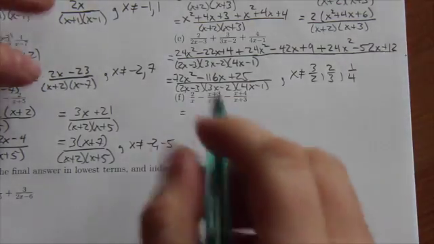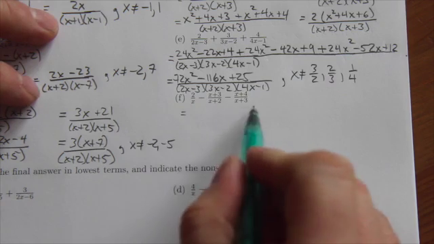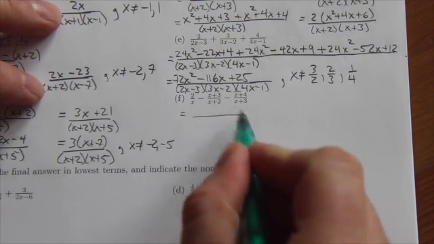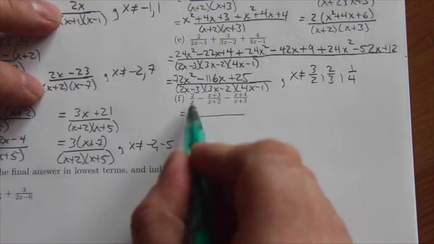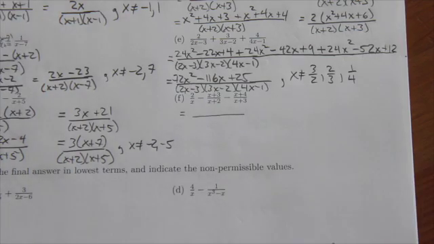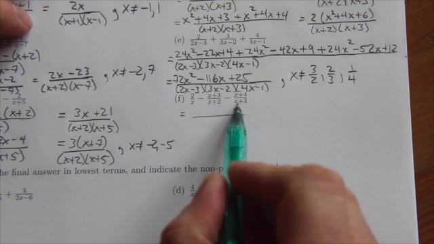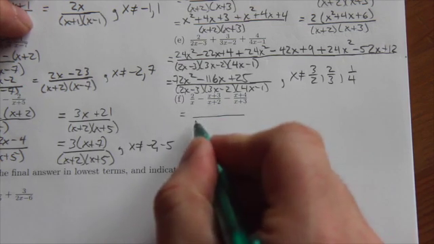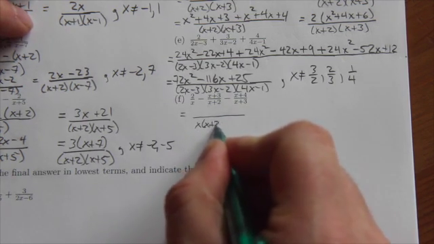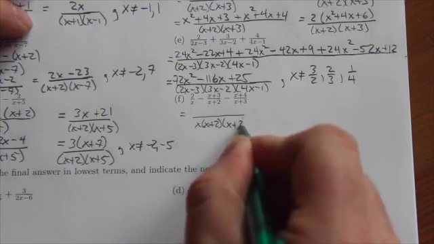There's nothing to factor. So the least common denominator is going to be just the product of those two, because x plus 2 and x plus 3 don't have anything in common. There's no common factors. x is not a factor in these things. It's an addend. So I'm going to have to multiply all of that together.